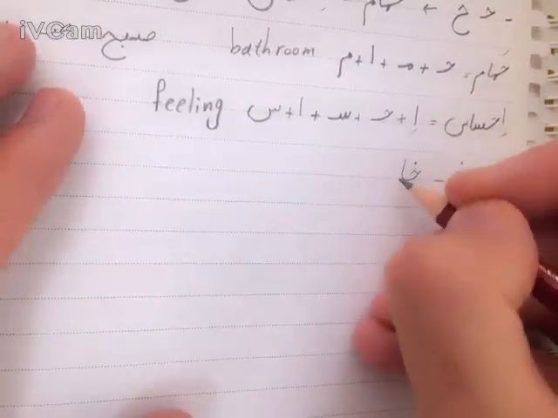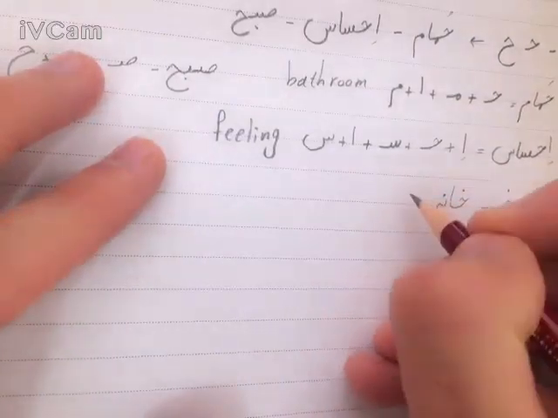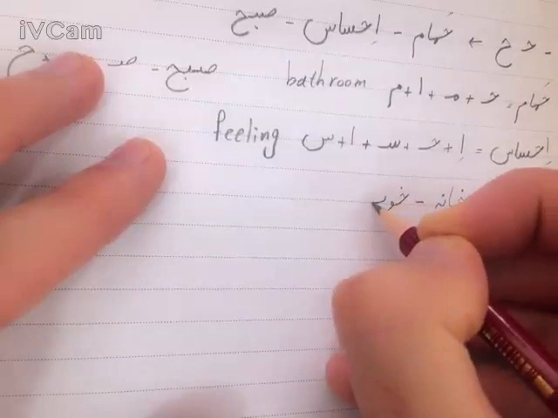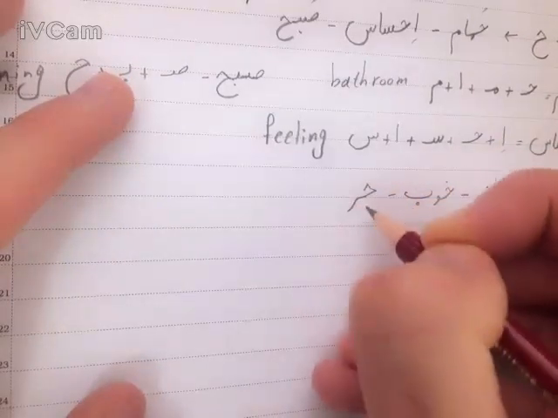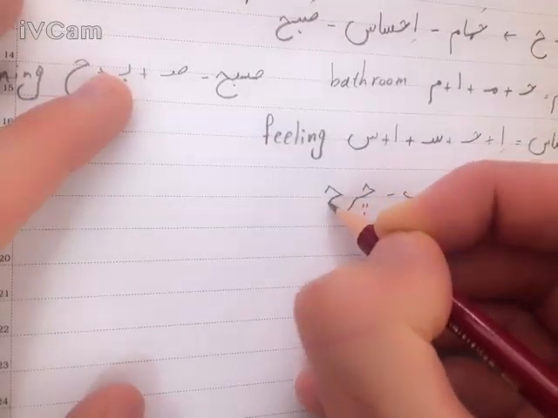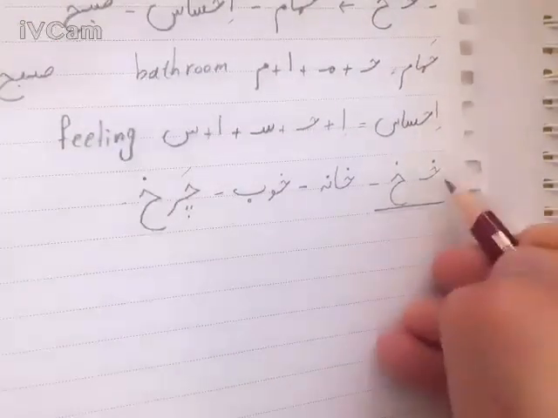So he and the bigger one, he. So like خانه, which means house. Then we have خوب, which means good. And چرخ means wheel. چرخ. So let's go spell it.